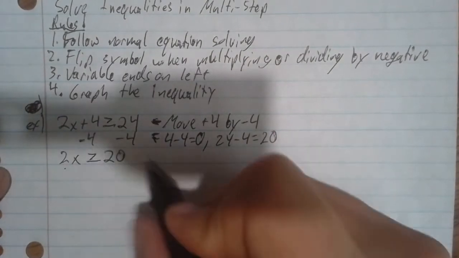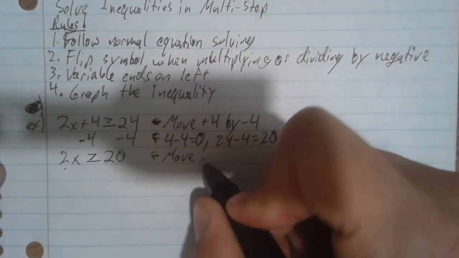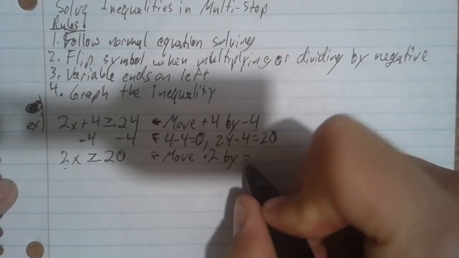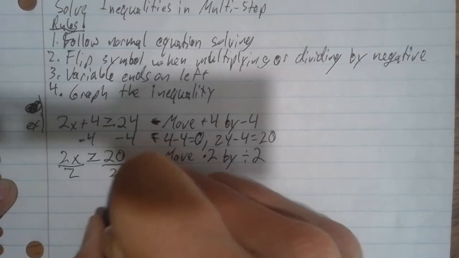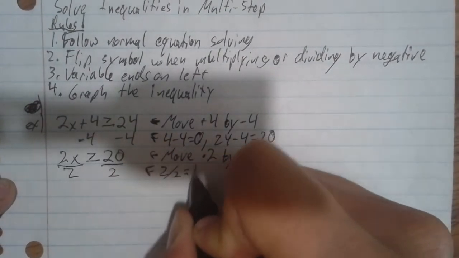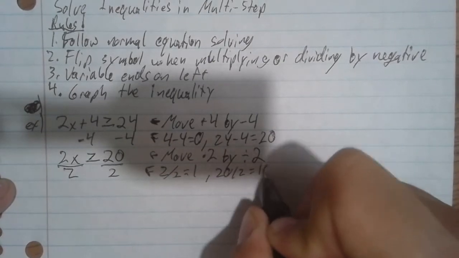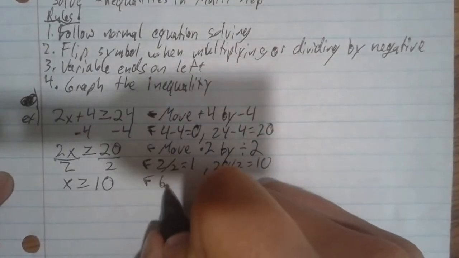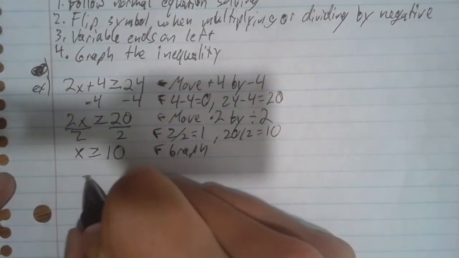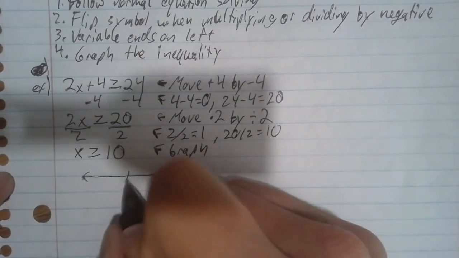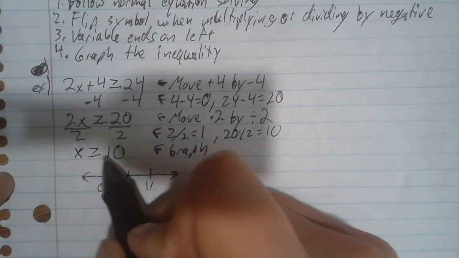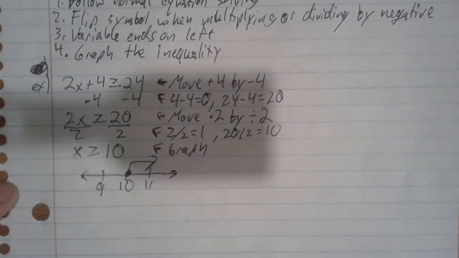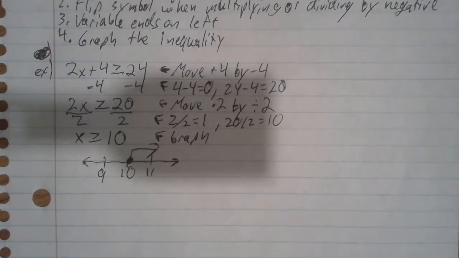And then we need to move that 2. So we move the times 2 by dividing by 2. 2 divided by 2 gives us that 1 that we want. 20 divided by 2 gives us 10. So we get 1x is greater than or equal to 10. And then the last thing we get to do is graph. So 10's in the middle, 11, 9, closed dot, and greater. So that's one of the more simpler ones that we can do.